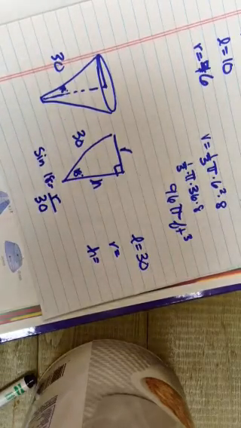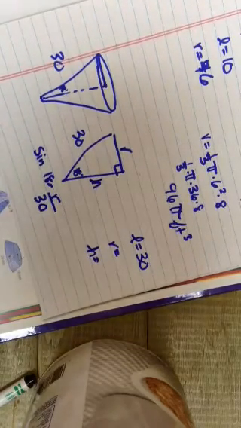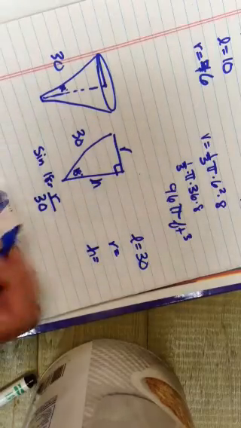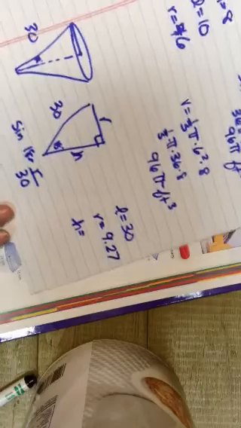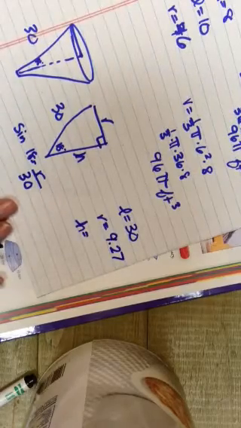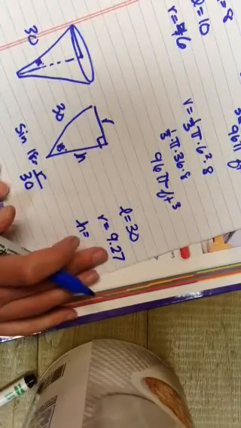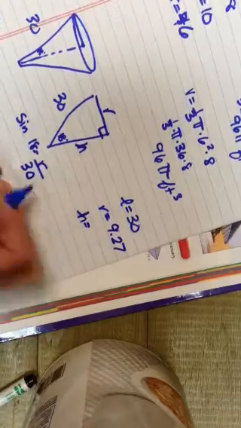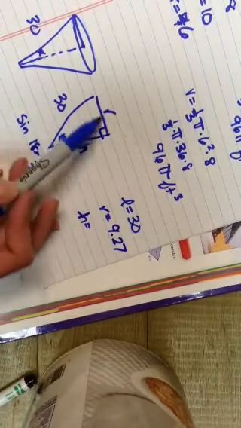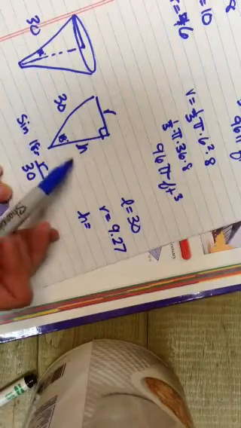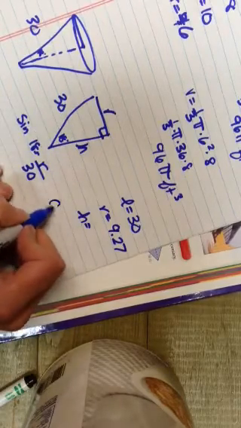So if I do sine of 18 times 30, I get that the radius would be about 9.27. I would just be careful, again, rounding to the nearest tenth. Leave that a long decimal for as long as you can. And then at this point in time, I can either use this number and use the Pythagorean theorem, because now I have 2 of the 3 sides, or I'm just going to continue to use trig.